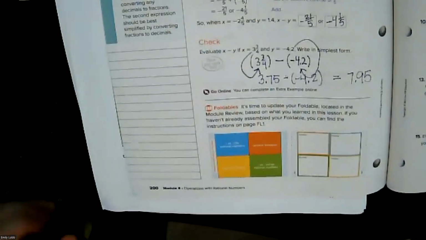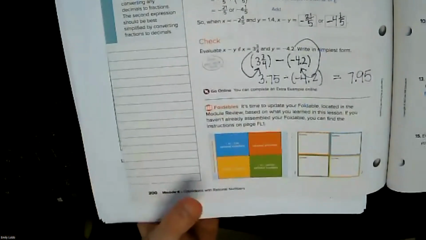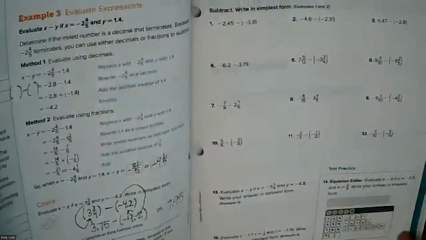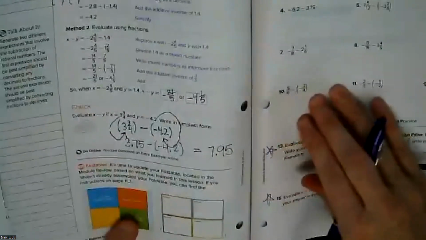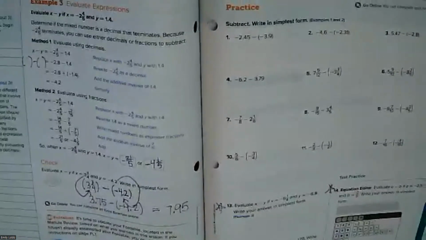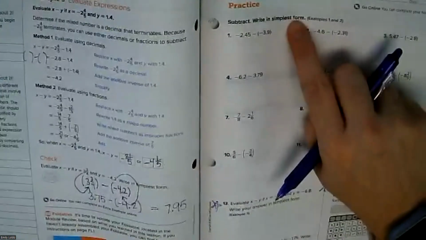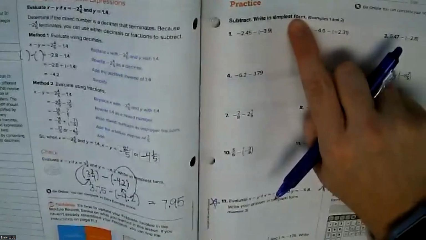That's okay too. So now you simply need to practice. You're going to subtract, writing in simplest form. Pay especially close attention to 13 and 14 and 15, because questions like that will be on your quiz. Questions like these other ones will be there. You don't really have to subtract negatives, but you do have to add and subtract different fractions or decimals. If you're using fractions, be sure to write in simplest form.